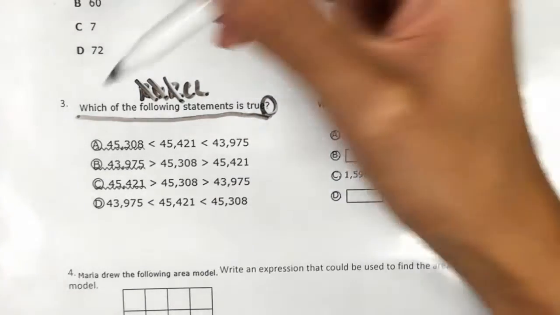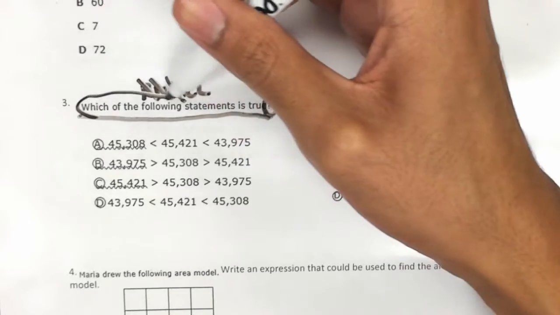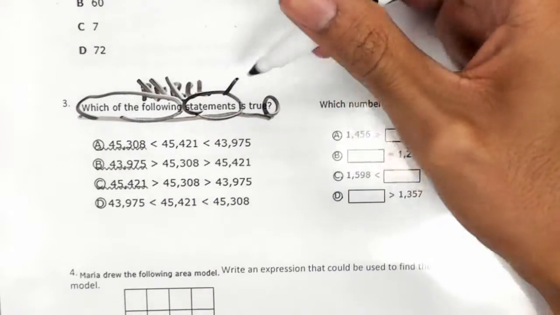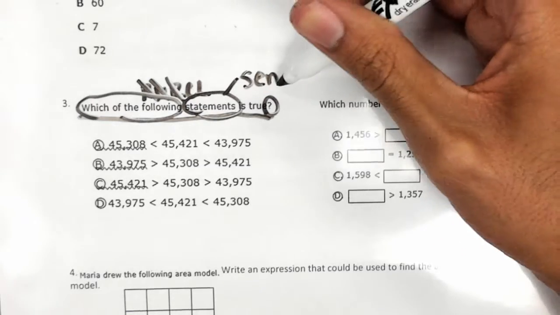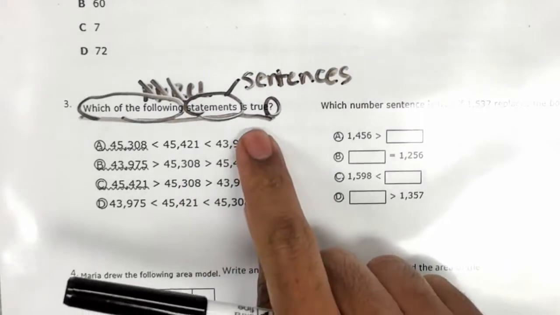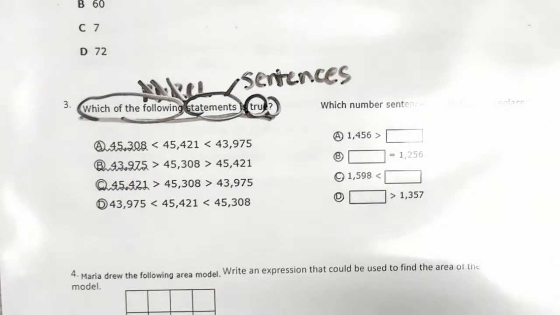Now I can circle some clues. So let me circle which of the following. That means which of these. Statements means sentences. So which of these sentences is true? So this is kind of like the activity that we did in class where our brains were starting to hurt because we had so many numbers.